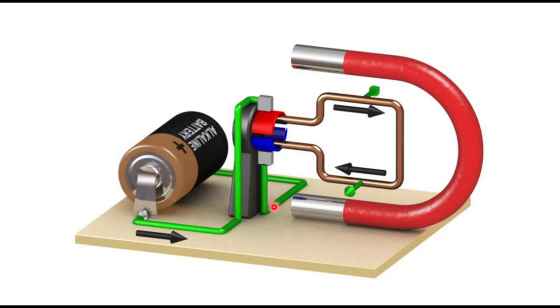And the circuit's complete through the other commutator segment. And as this rotates, then you're going to see that this particular winding, the blue, is now going to be on top, and it's going to receive power, and the current will flow the same direction, so the motion continues.